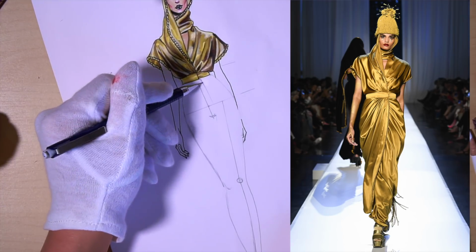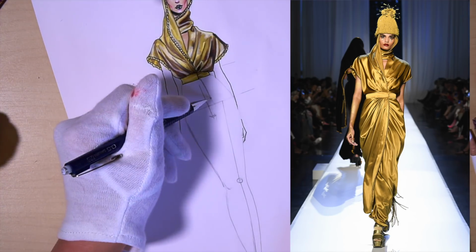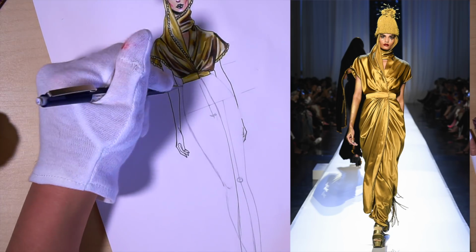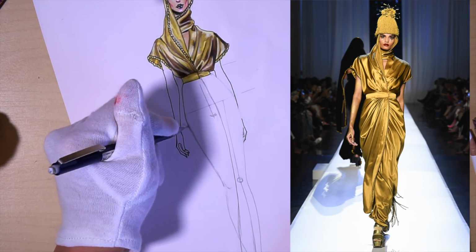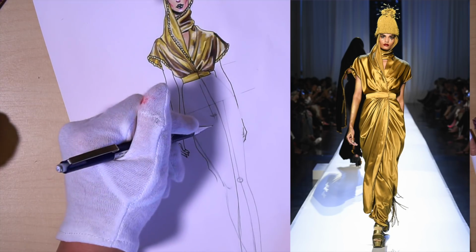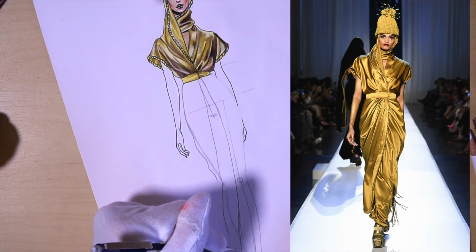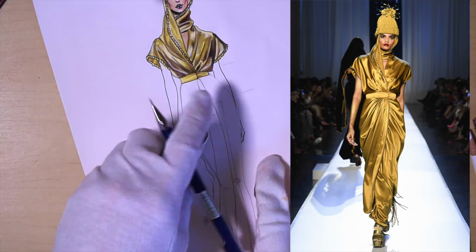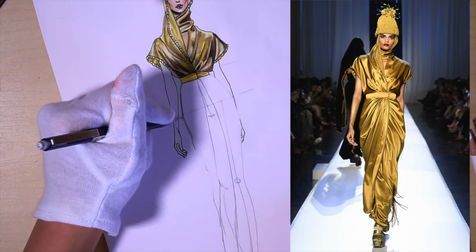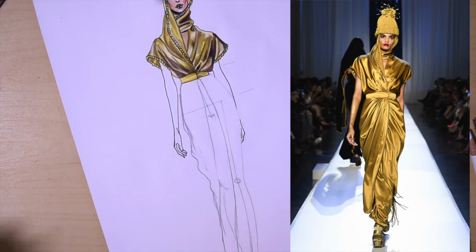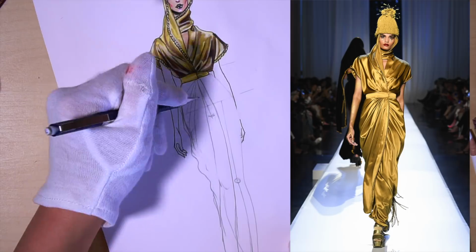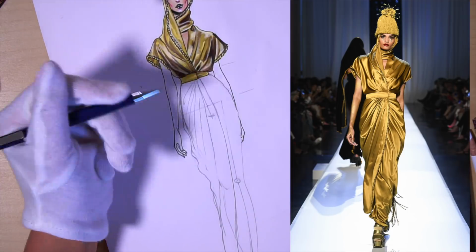Okay, let's work with her skirt. So here it goes just to the side because of the movement. It's like a rope style of dress. And here we have these diagonal folds.